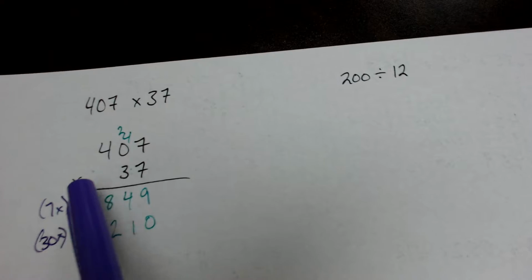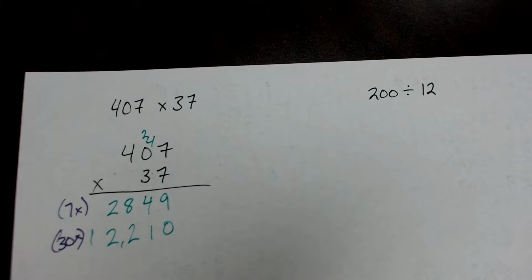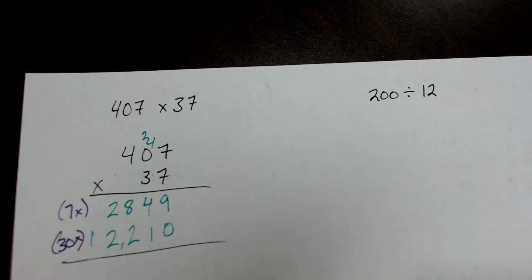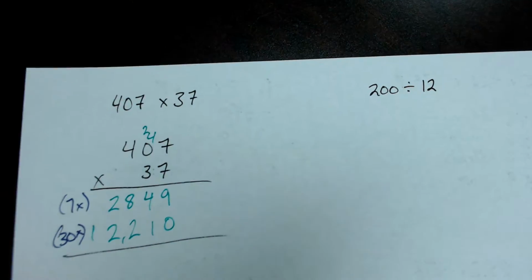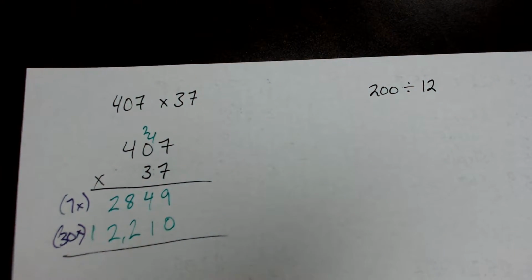Now, in order to find the answer to 37 times, some of you may already know what's going to happen. We're just going to add them. We add the 7 value plus the 30 value, and that'll give me a value of 37 times down here.